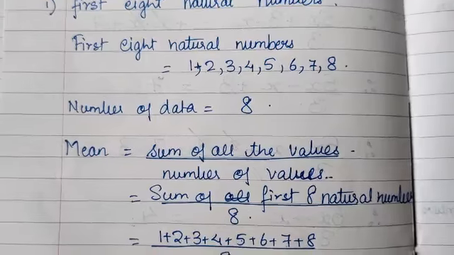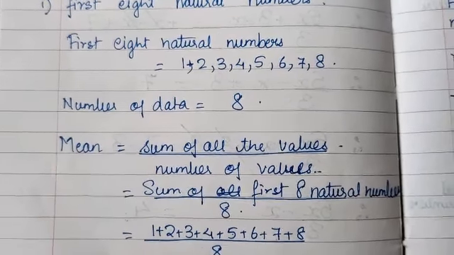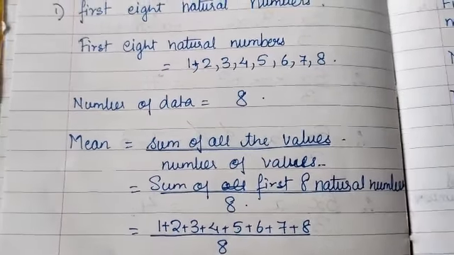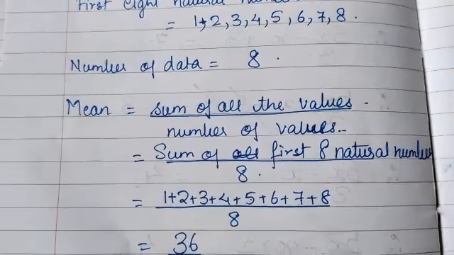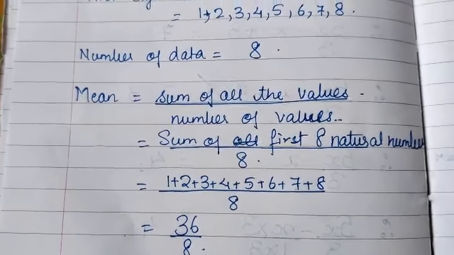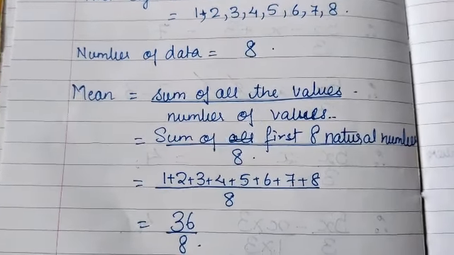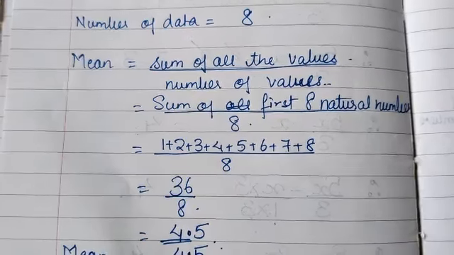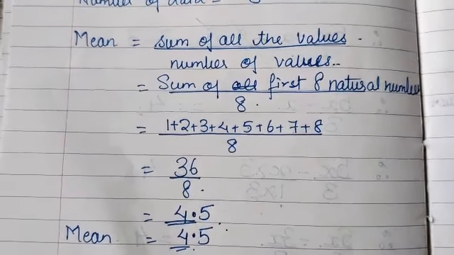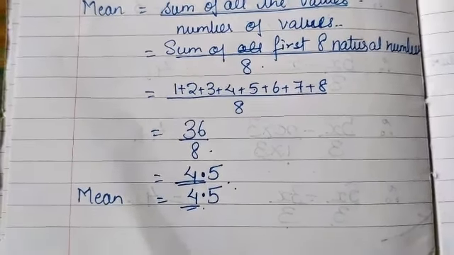The formula for mean is the sum of all the values upon the number of values. Here the sum of all the values will be the sum of the first 8 natural numbers, and the number of values is how many numbers there are, which is 8 here. When you add all the numbers, you get 36 divided by the number of numbers, which is 8. So your mean becomes 4.5.